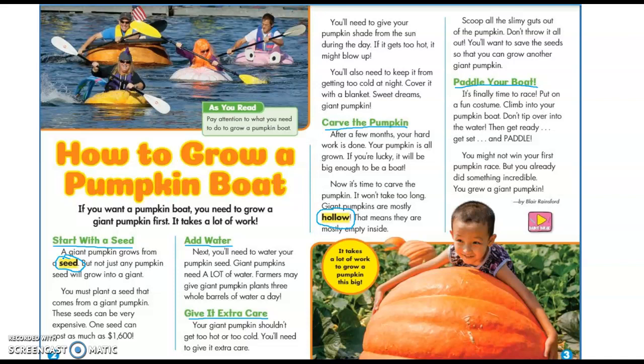You're going to be reading this text to somebody today in your family, and then you're going to be answering a question about the text features. So as you're reading with your family, you want to make sure that you're keeping an eye on these text features and you're using them to help you understand the text better.